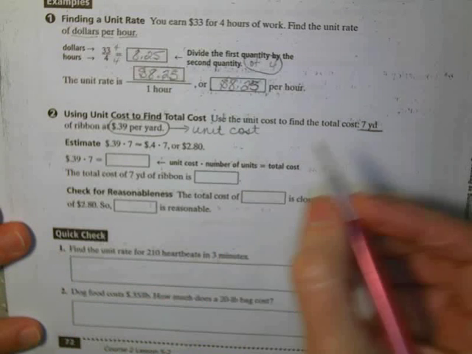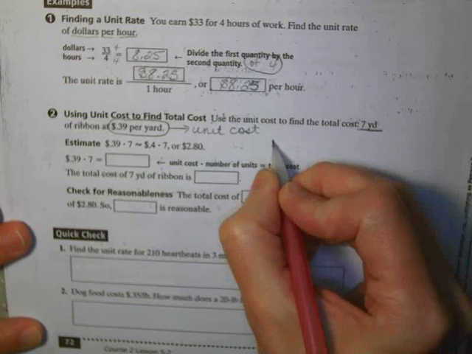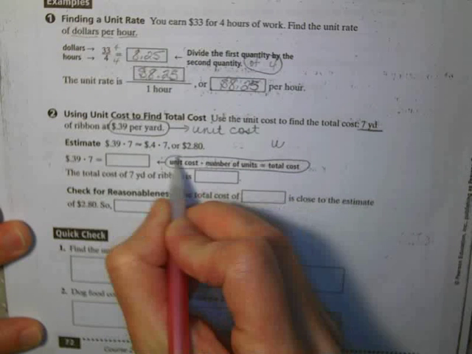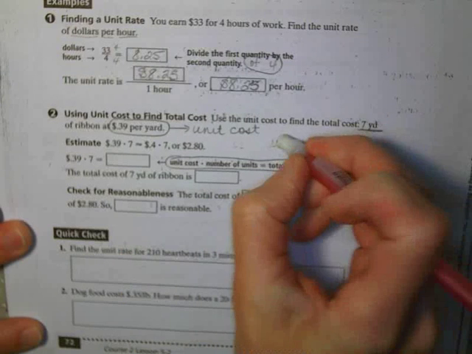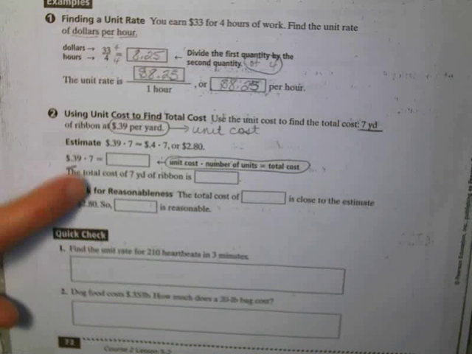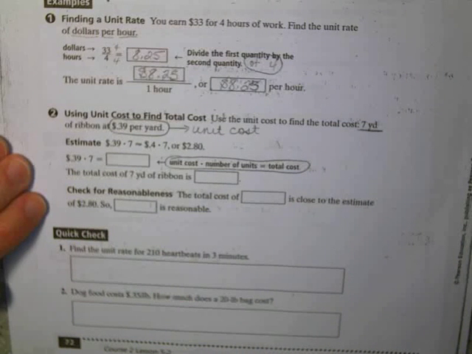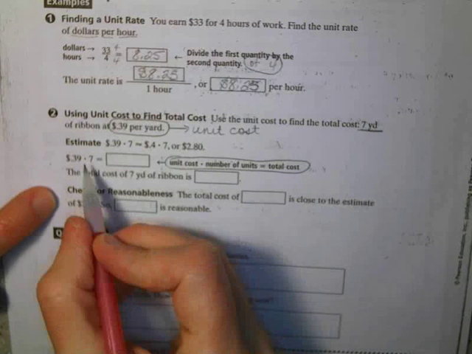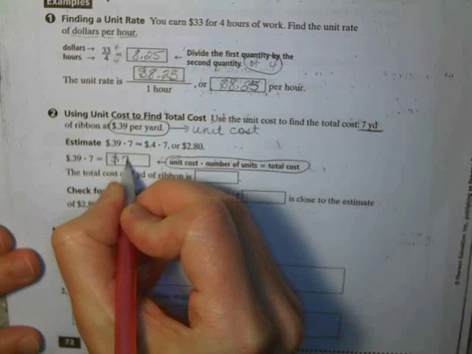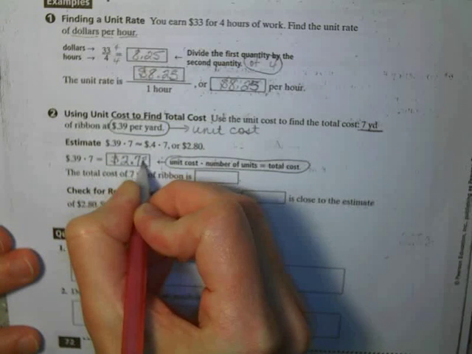So the actual cost, though, is going to be, you take the unit cost, it's right here for you, unit cost times the number of units that you're going to purchase. So 1 yard costs 39 cents. In this case, we're looking at purchasing 7 yards. So we're going to do 0.39 or 39 cents times 7, and that gives you $2.73.